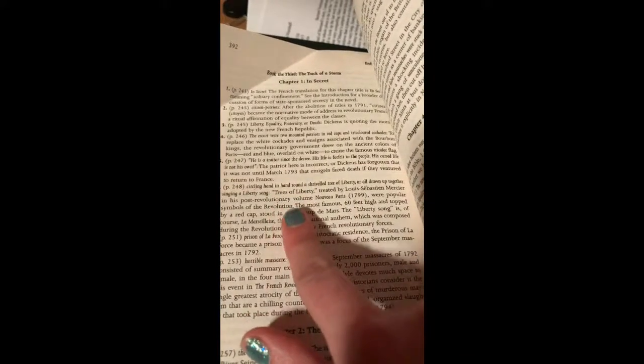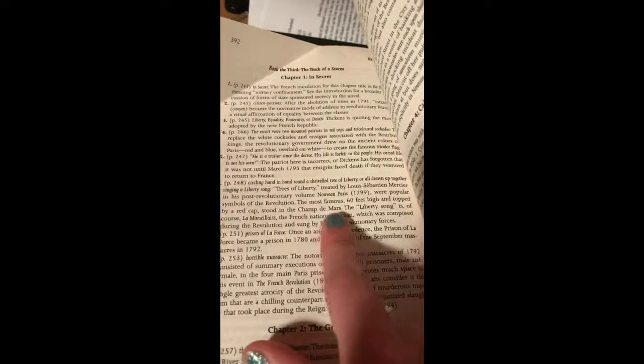It says the Tree of Liberty is a symbol of revolution, and the Liberty Song is the French national anthem, and the whole book is really just about the French Revolution.